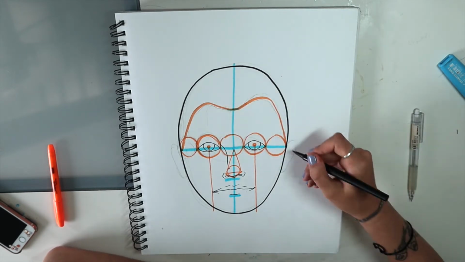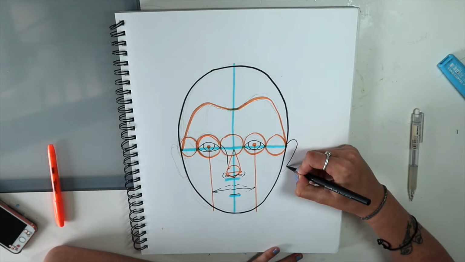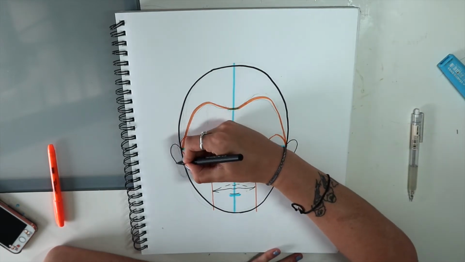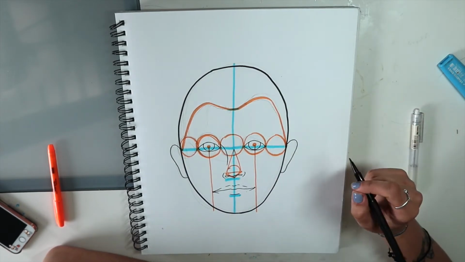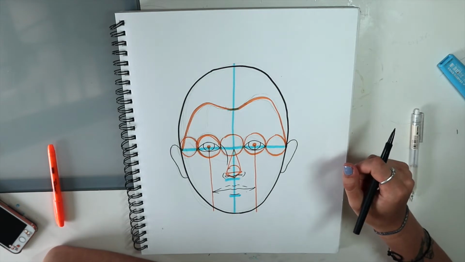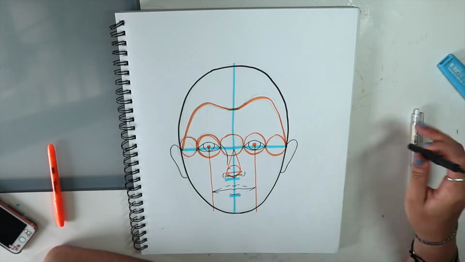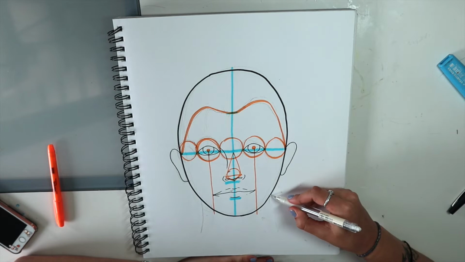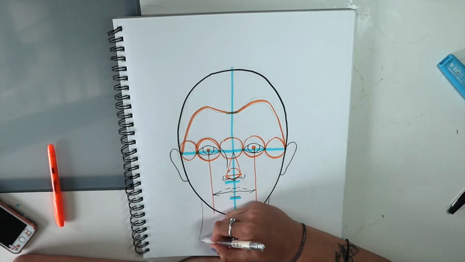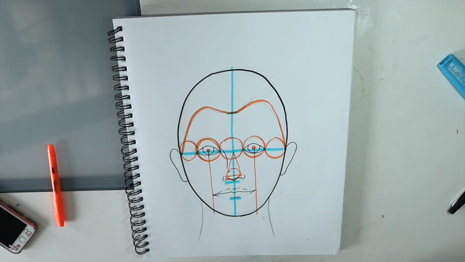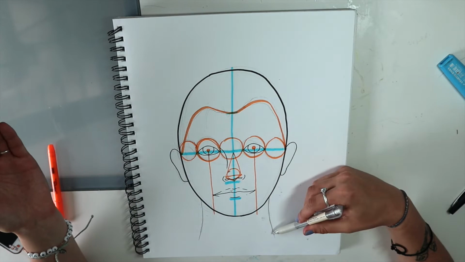Okay, the ears are really easy. The ears are kind of like half of a heart, but like kind of soft. I mean, it depends on the person. The ears start at the eye line, go up and then around and down, and end at the bottom of the nose. For the neck, you're going to draw lines that are not necessarily halfway between the ear and the chin, but probably a little bit closer to the chin.